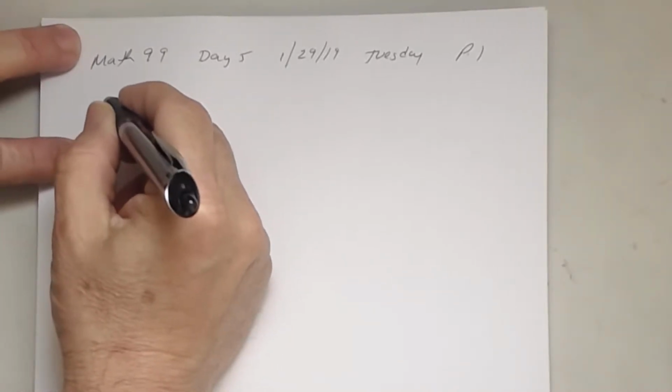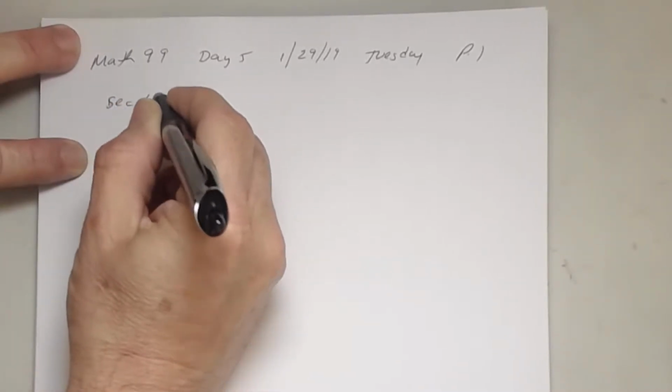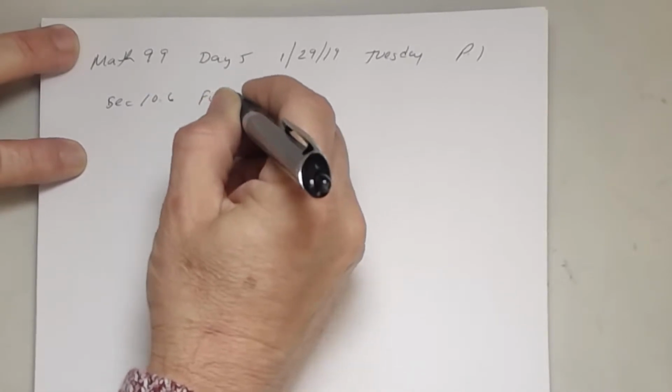Okay, so one of the things we talked about, which you're going to see in 10.6 in my math lab on the worksheet, is something like this. Let's kind of review this. So remember, this is section 10.6, and that's where we talked about functions.